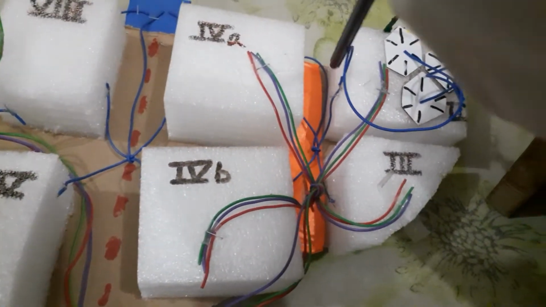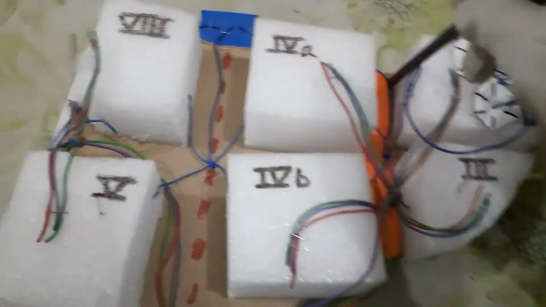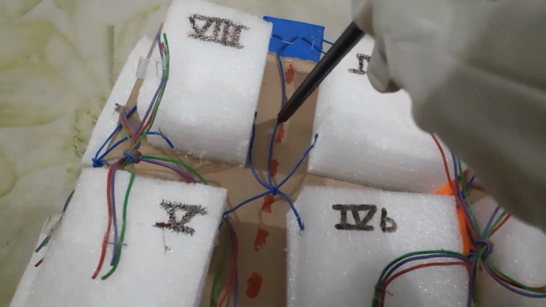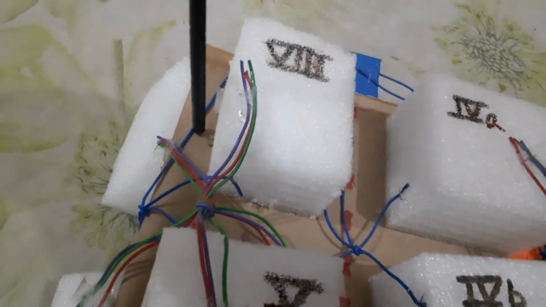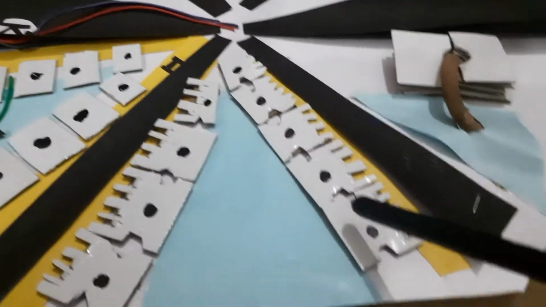There are three hepatic veins. This is the left hepatic vein, this is the middle hepatic vein, and this is the right hepatic vein. All these veins drain into the inferior vena cava. Okay, now come to the hepatocyte.